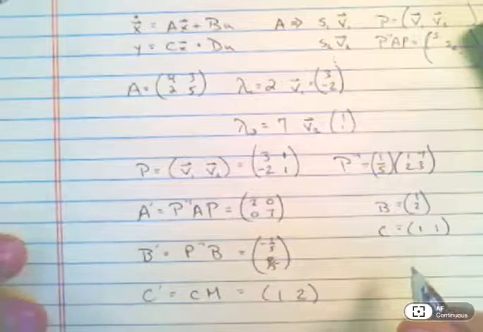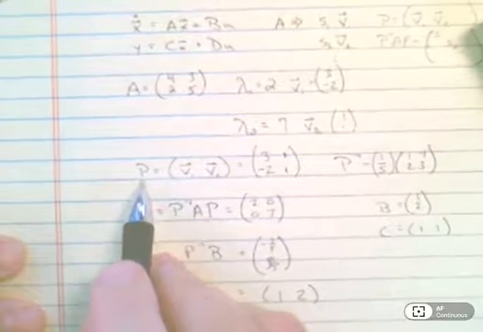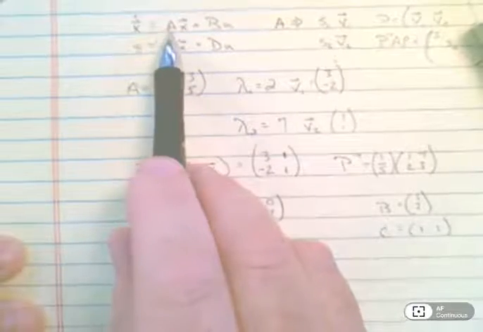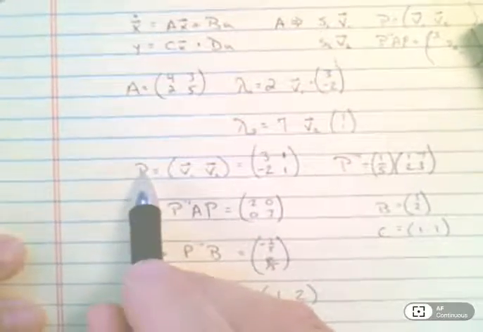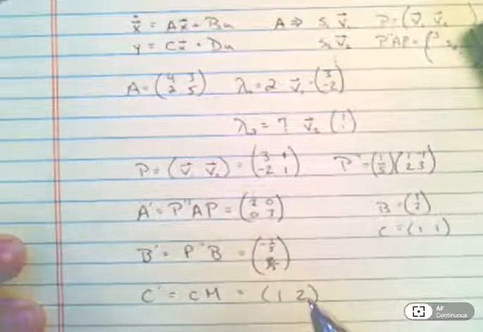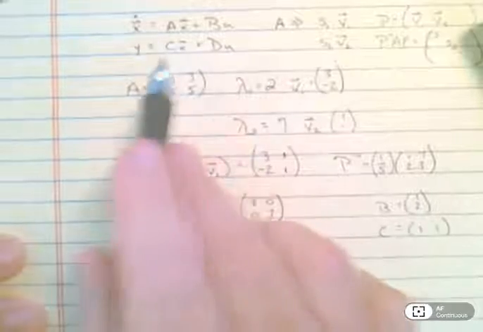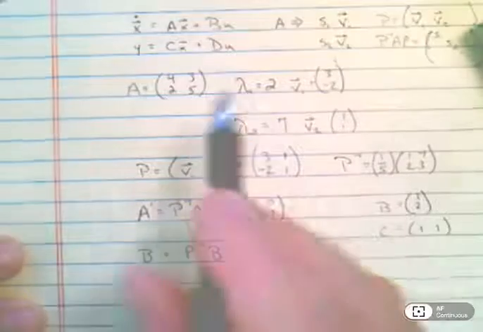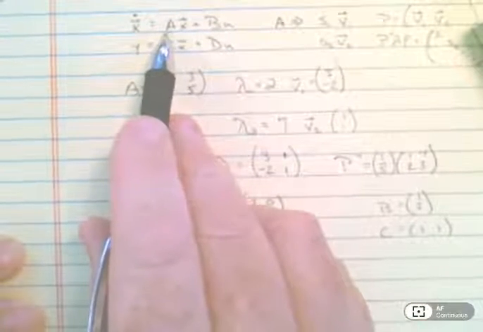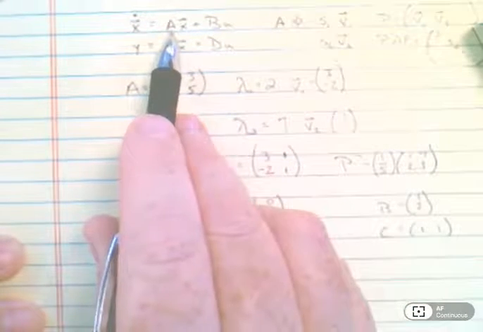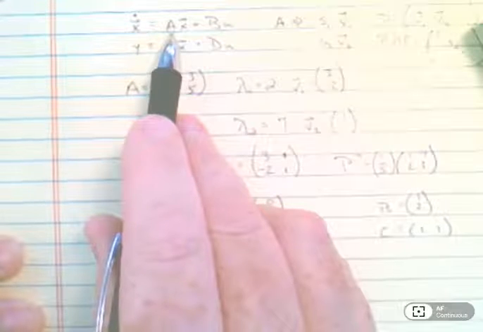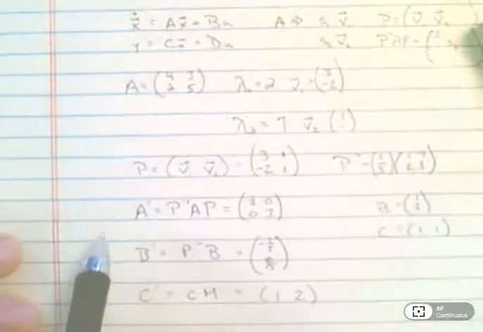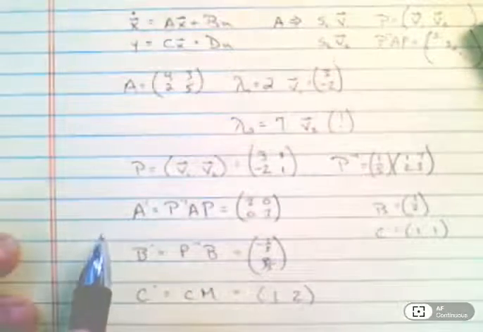So, if you allow the linear transform matrix to be the matrix of eigenvectors of the original A matrix, you're going to get the matrix that allows you to convert your set of state equations to a new set of state equations that have been diagonalized. And by diagonalized, I mean the new effective A matrix is now a diagonal matrix, and the values on the diagonal are the eigenvalues of the original matrix.